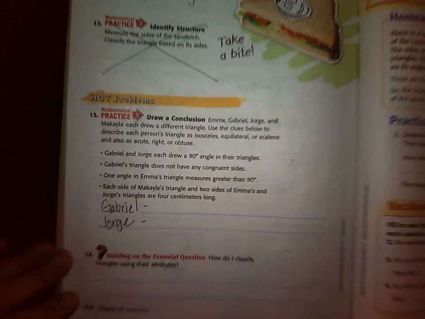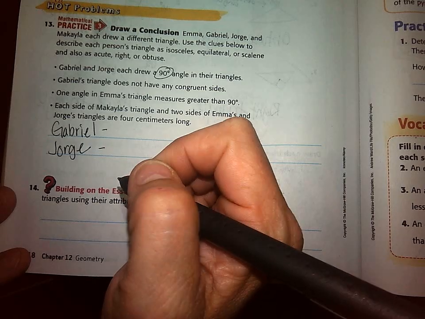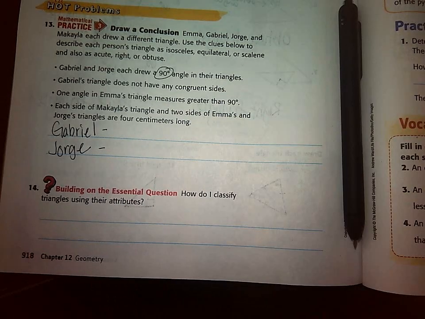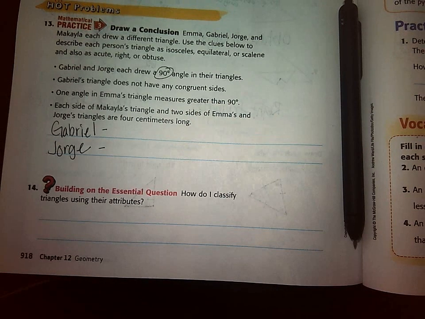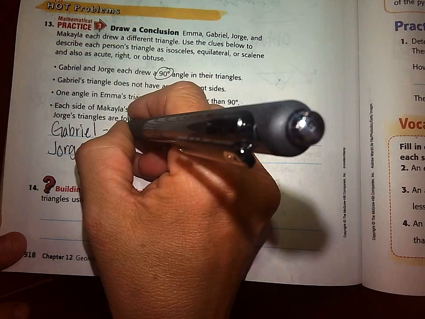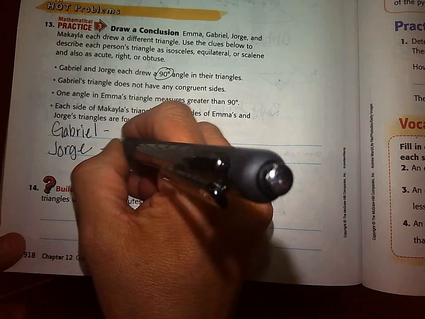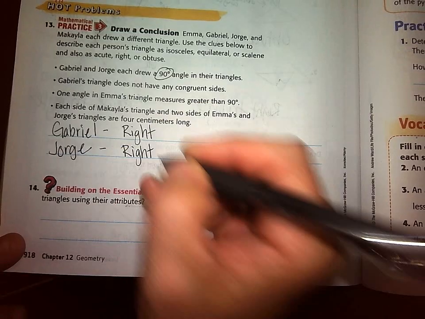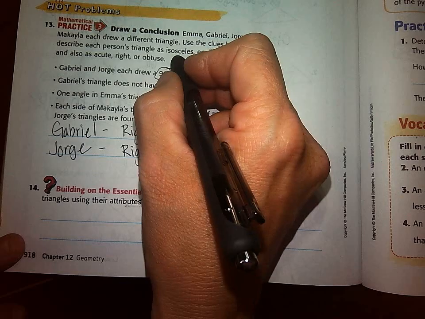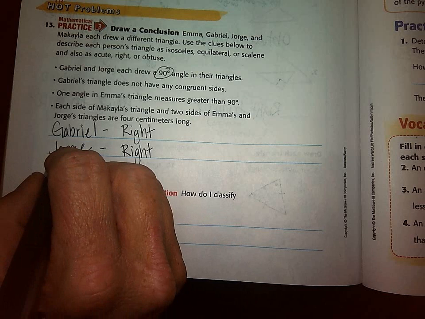We know that they each had a 90-degree angle. So if it has a 90-degree angle, it is a right triangle. So we can write down that both Gabriel and Jorge have right triangles. But we're gonna leave a space because we don't know if it's isosceles, equilateral, or scalene. Okay, who else do we have? Emma.